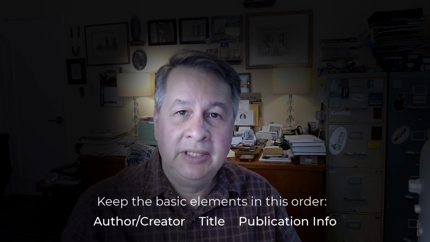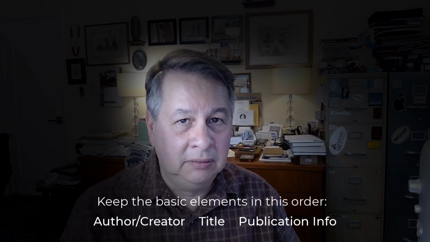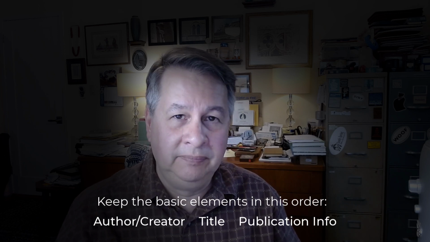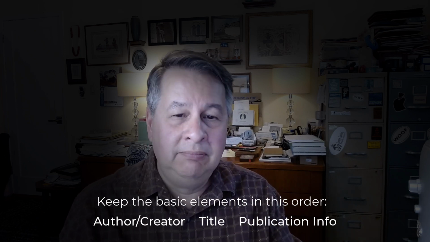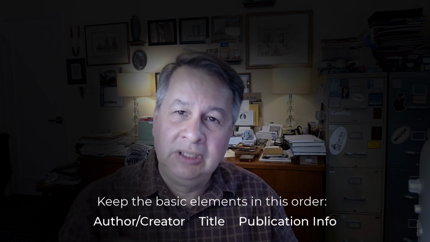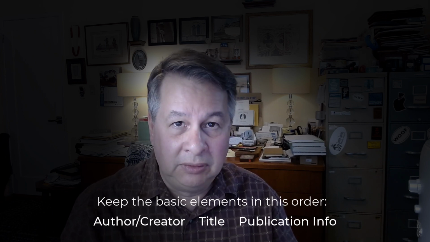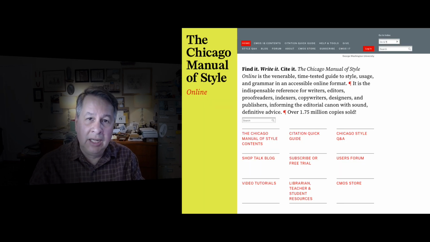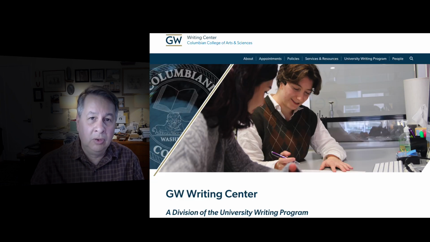To sum up, every Chicago-style citation has three essential elements: the name of the author or creator, the title, and finally the publication information. If you keep that in mind, you'll build citations that are clear, consistent, and credible. Now, if you're still unsure, you'll find an online searchable version of the Chicago Manual at Gelman Library, or you can ask one of the experts in the Chicago style at the Writing Center.